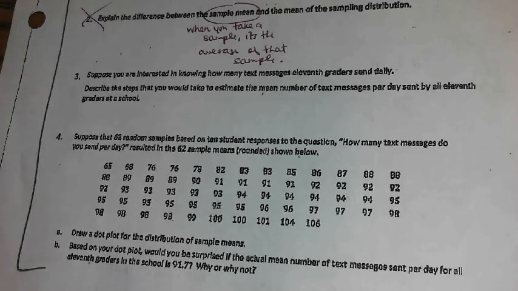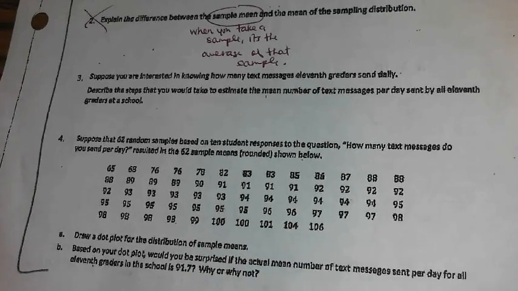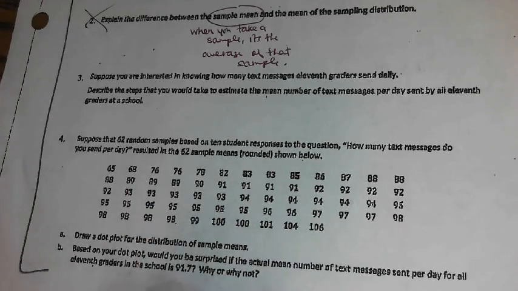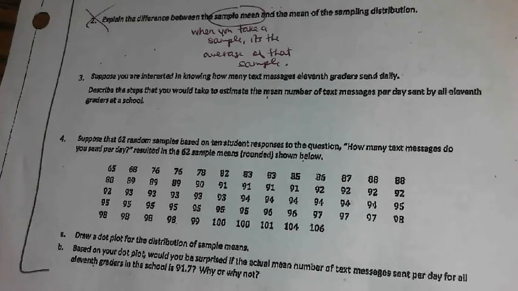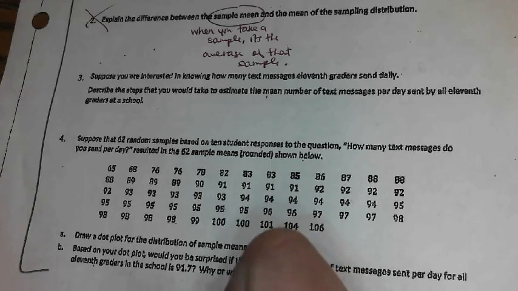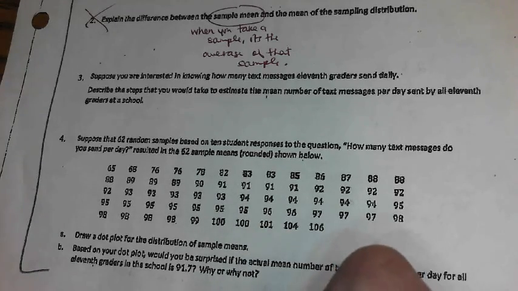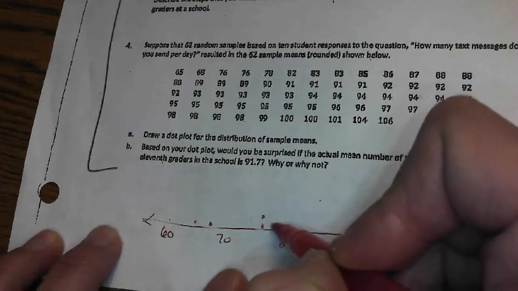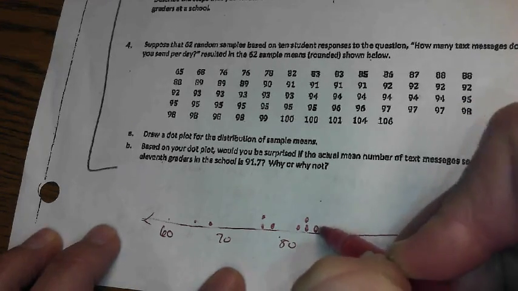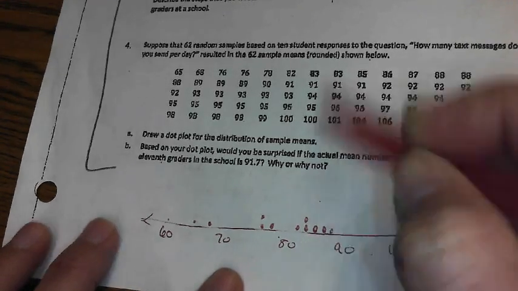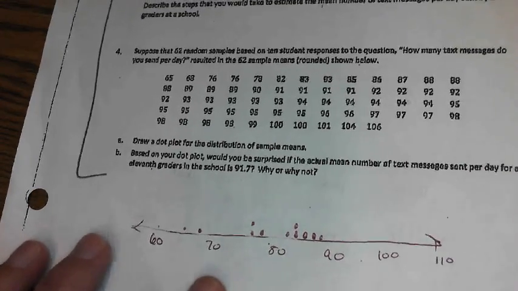Draw a dot plot. So essentially, we're not going to do this all out, but it looks like the lowest is 65. So we might do 60, 70, 80, 90, 100, 110. And then 65 would get a dot, 68 would get a dot, 76 would get a dot, another 76, and your dots would start growing. 78 would get a dot, 82, 83, 83, 85, 86, 87, and they just stack up to each other, okay?